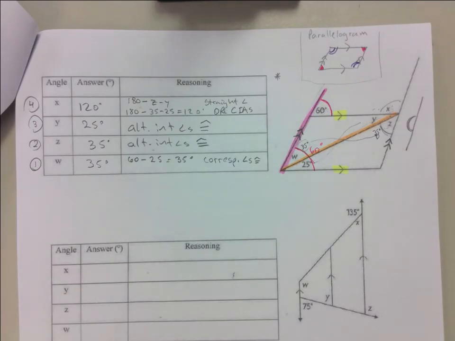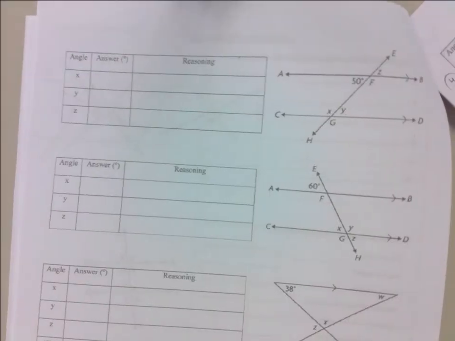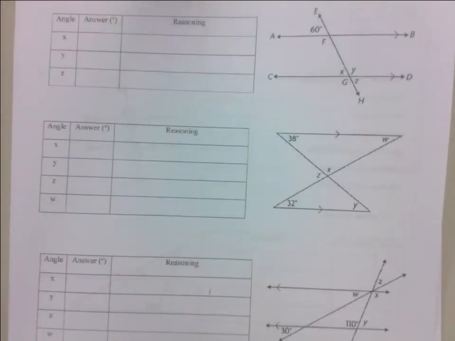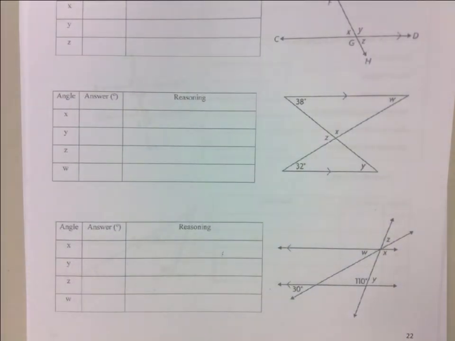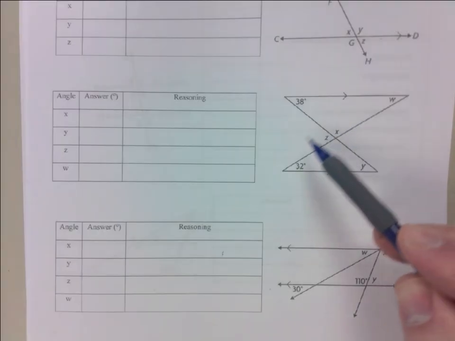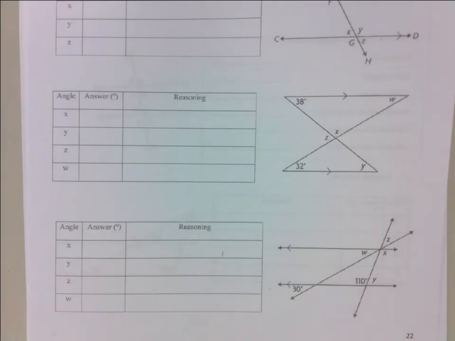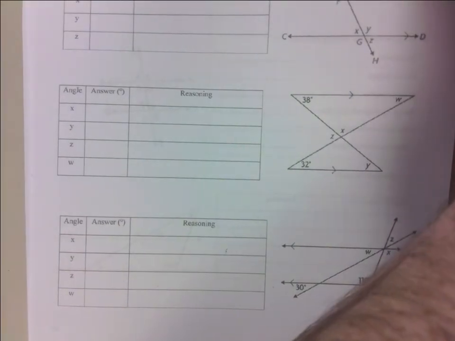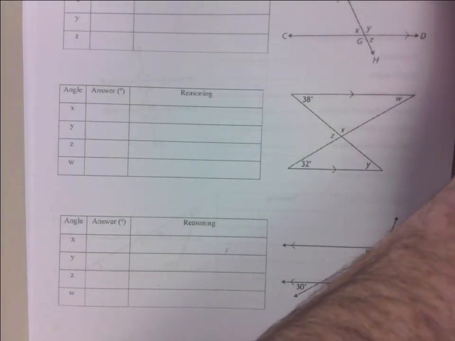Any other questions? For example, if I threw this one at you, let's go to page 22. This one right here. Could you do that one? Where would you start? Which letter would you do first if you had to solve this?